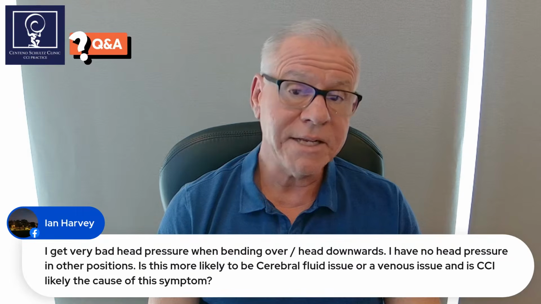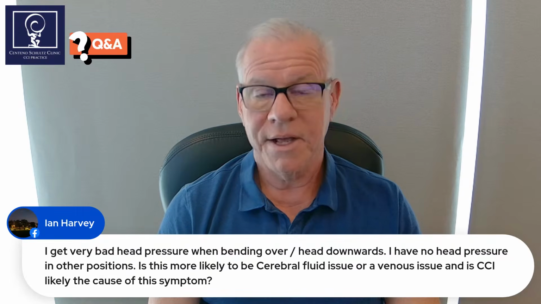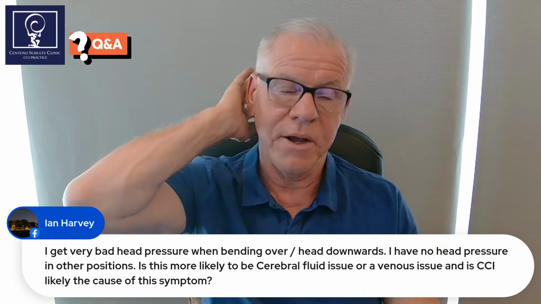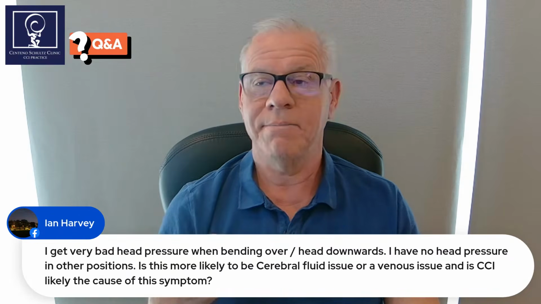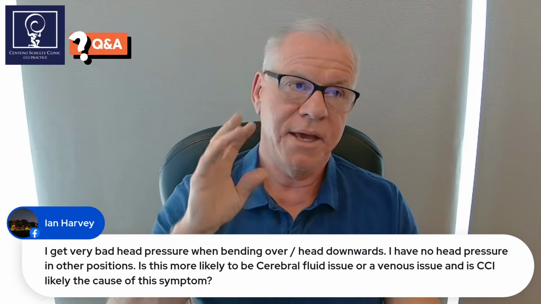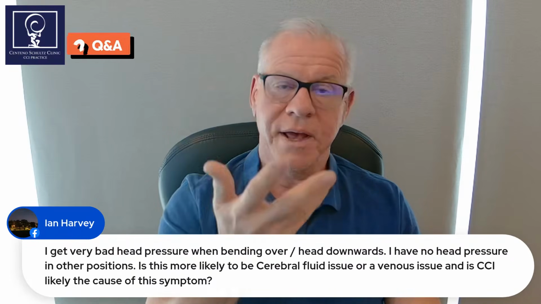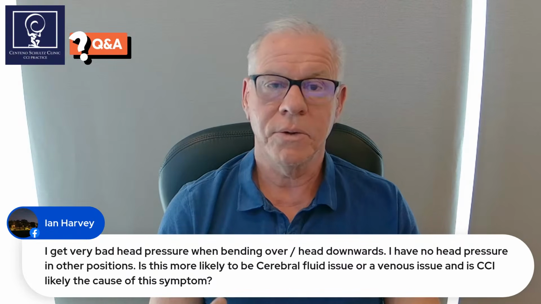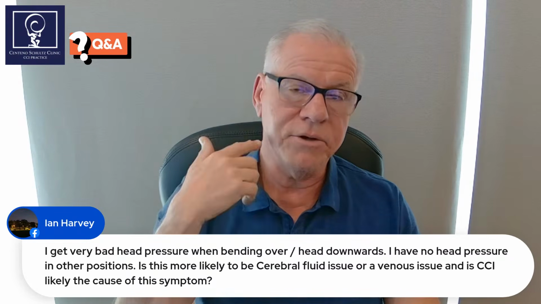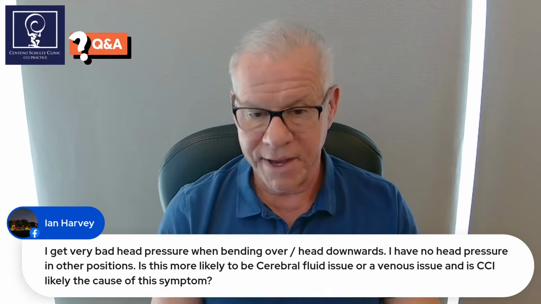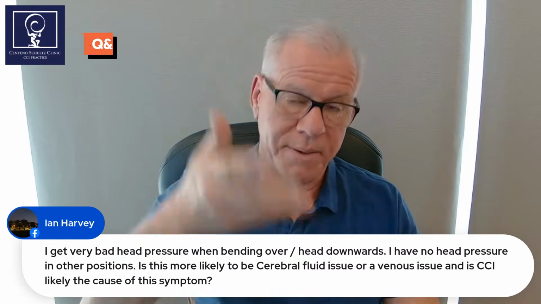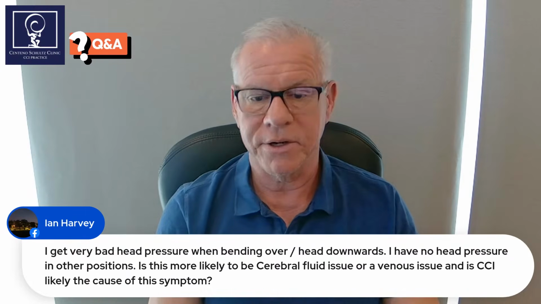Yeah, I mean, there's lots of things that cause head pressure. That can include everything from irritation of the occipital nerves back here to swelling in the ADI area bursa or upper cervical bursa, to intermittent occlusion of the internal jugular vein, to possible disruptions in cerebral spinal fluid pressure.